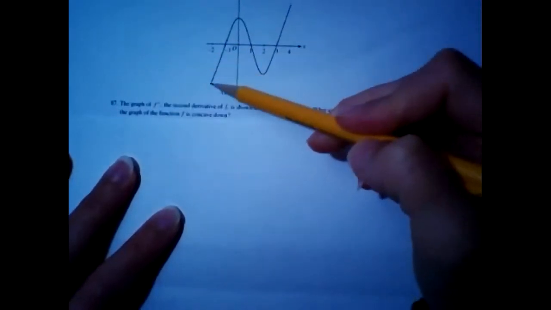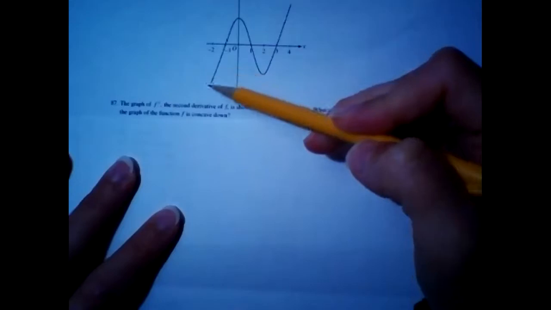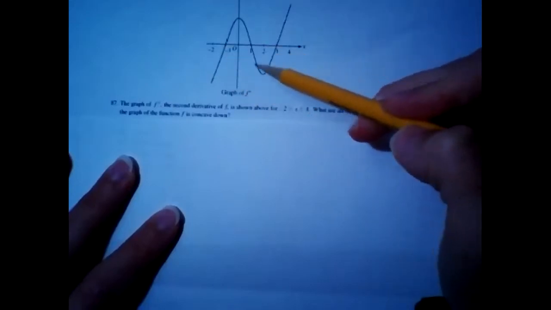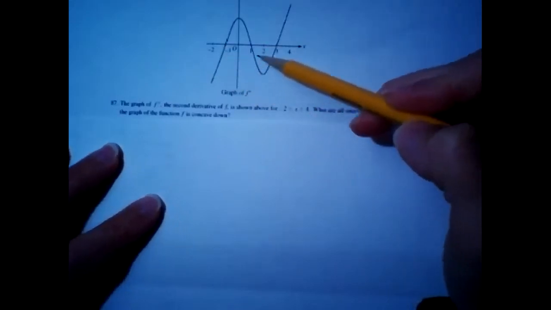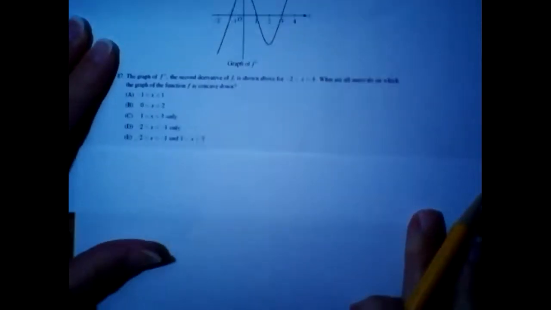So that would be this portion, from negative 2 to negative 1. And then also this portion right here, so from 1 to 3. So let's see, negative 2 to negative 1, and then also from 1 to 3. So that one is E.